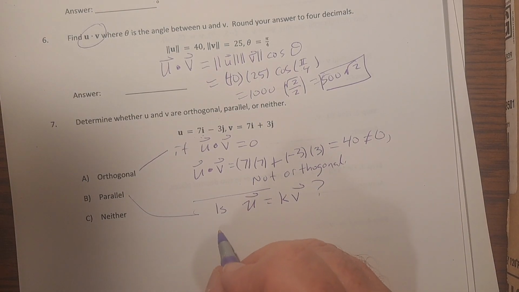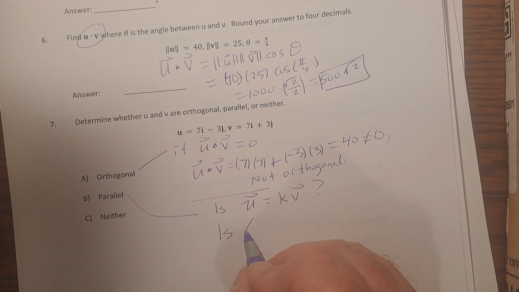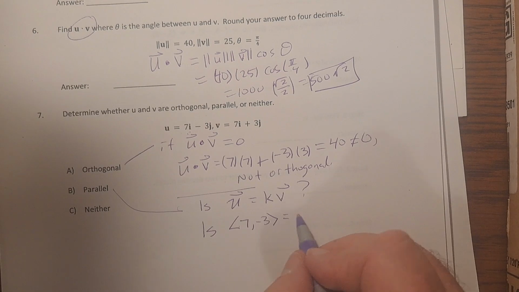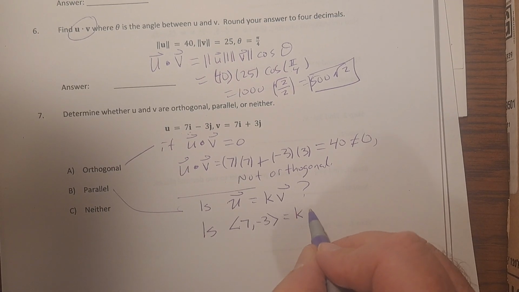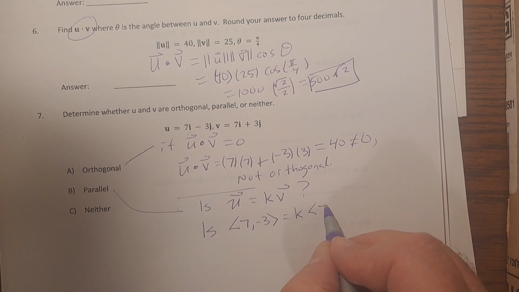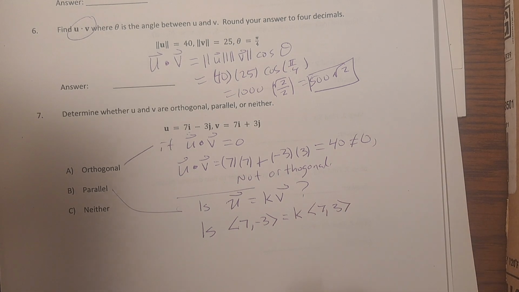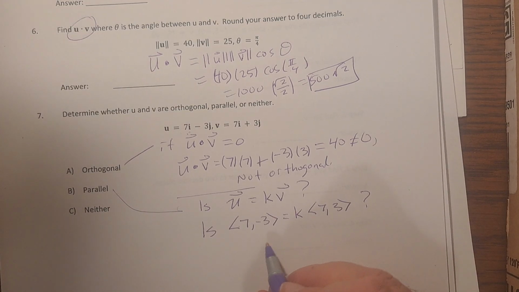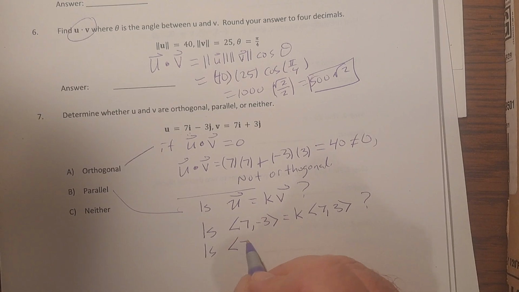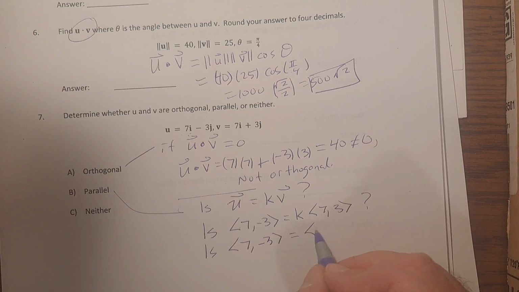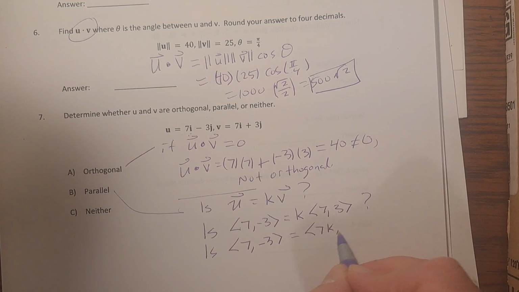Is the vector 7, minus 3 equal to some number times the vector 7, 3? That's the same thing as saying is the vector 7, minus 3 equal to, if you multiply the k through, 7k and 3k.